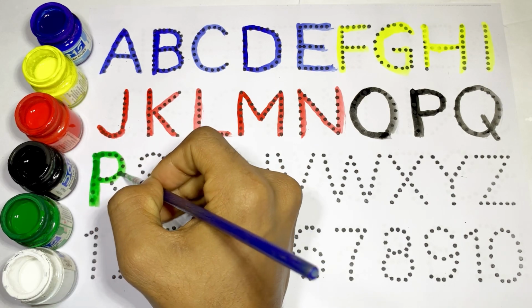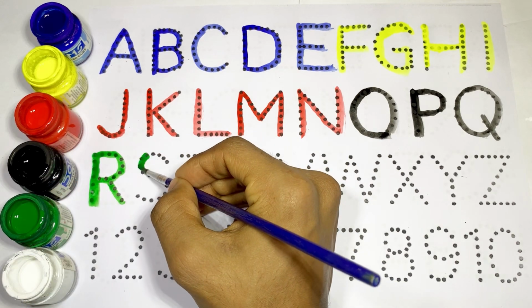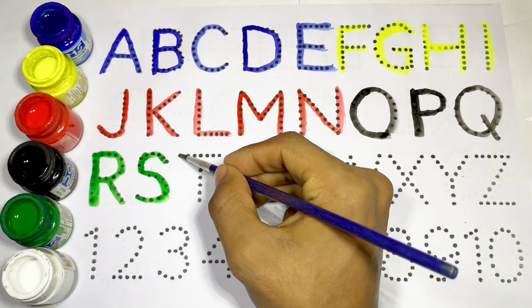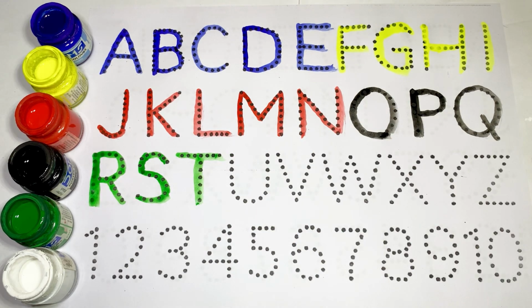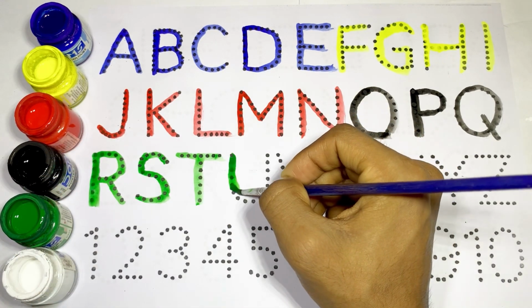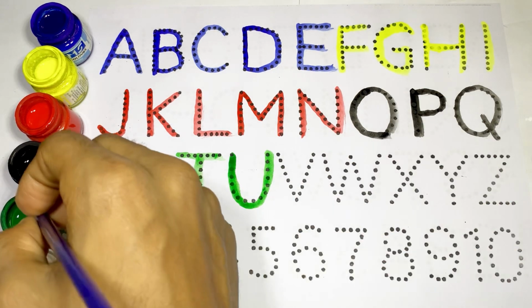Kids, draw R. R for rose, R for rice, and use green color. Kids again use green color and draw S. S for sun, S for snake. T. T for teacher, T for tiger. Kids again use green color and draw U. U for umbrella, U for uncle.